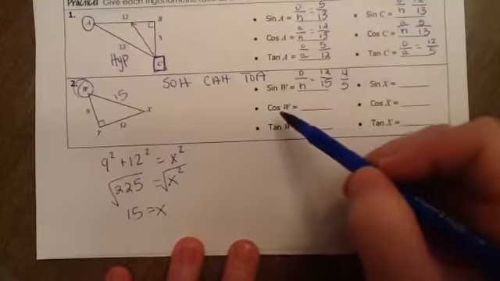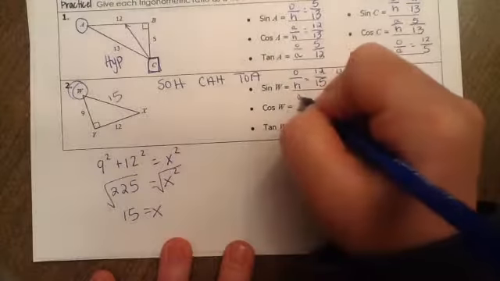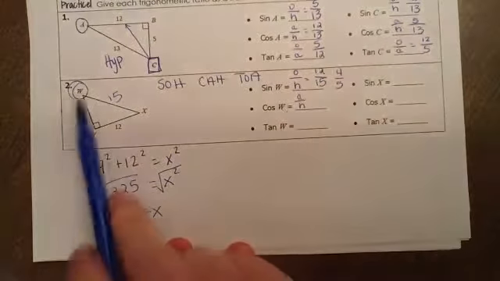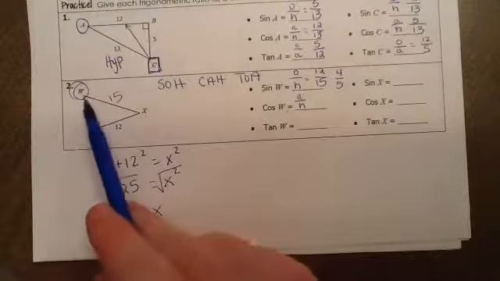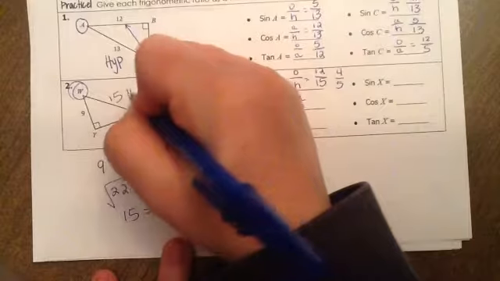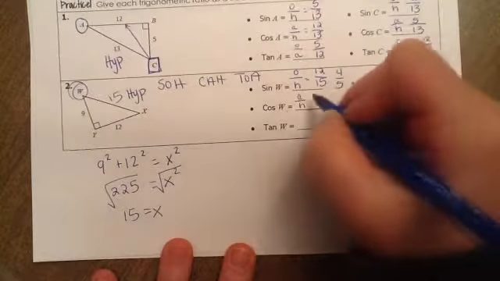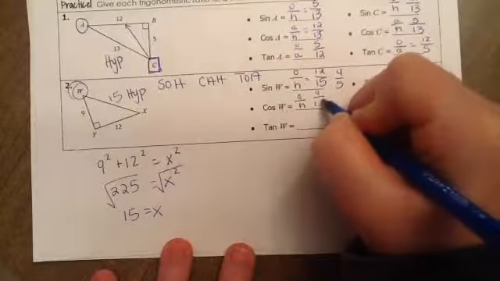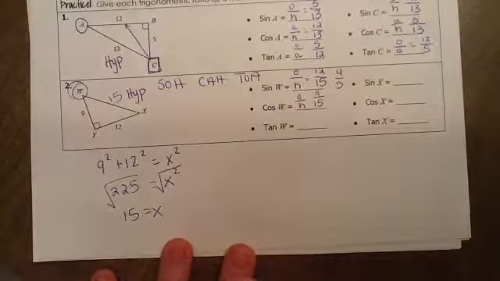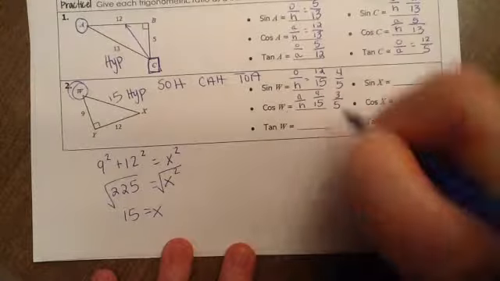Cosine, what do you need to know for cosine? Adjacent over hypotenuse. So starting at W, which one is adjacent? It can't be 15 because 15 is the hypotenuse. So it must be 9. And the hypotenuse is 15. Divide them both by 3. You get 3/5.